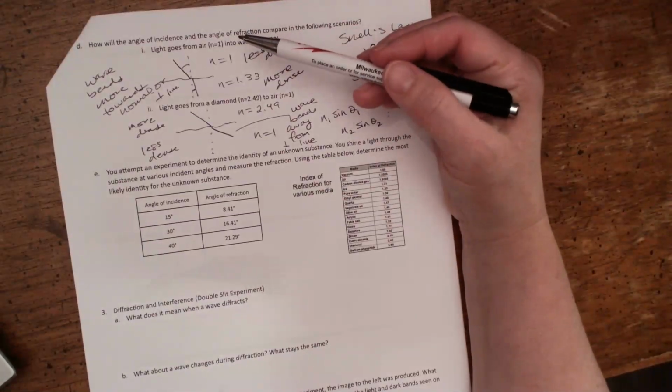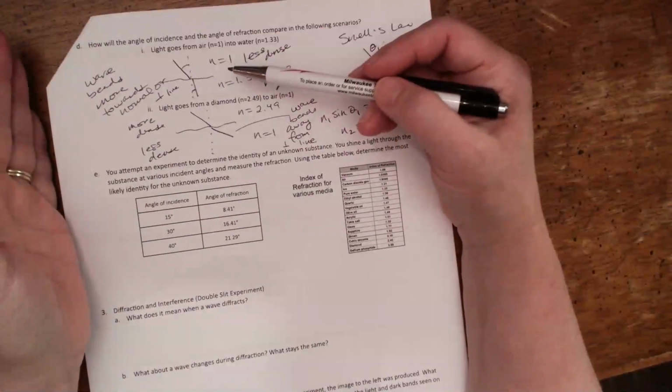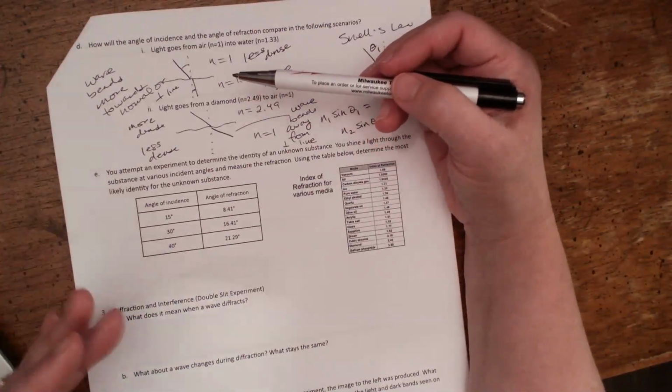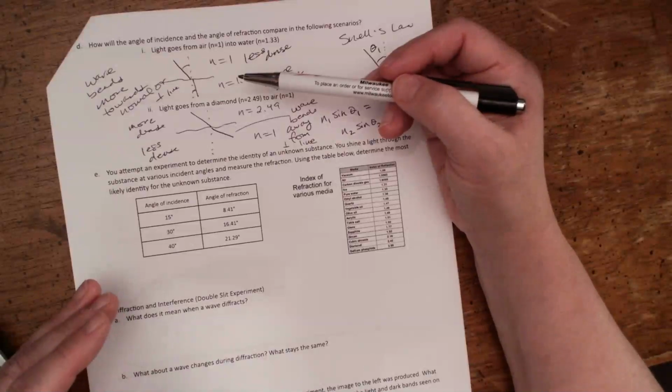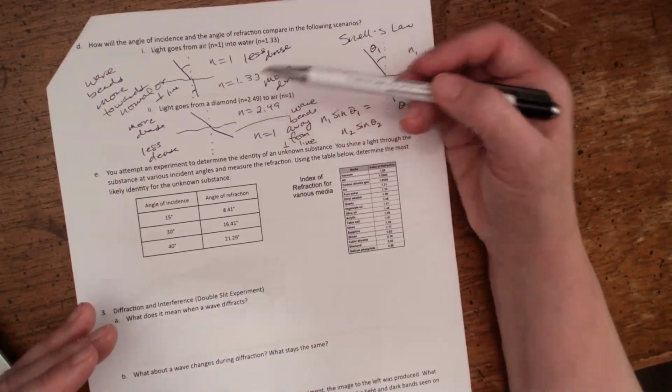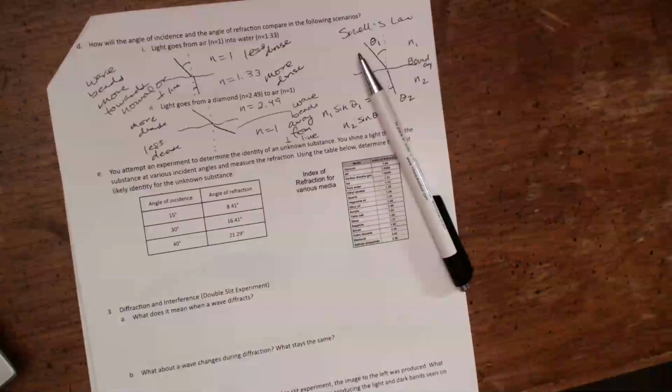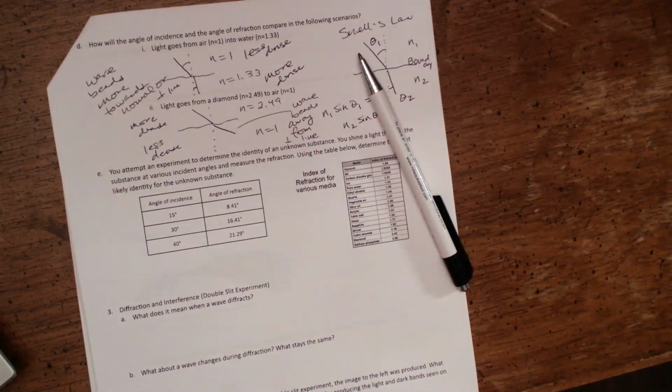Okay, so your wave's speed is changing as it's going from one material to another, and that speed change is really what causes this bend. And then how much that speed change is depends on whether you're going from a less dense to a more dense medium or the opposite of that.